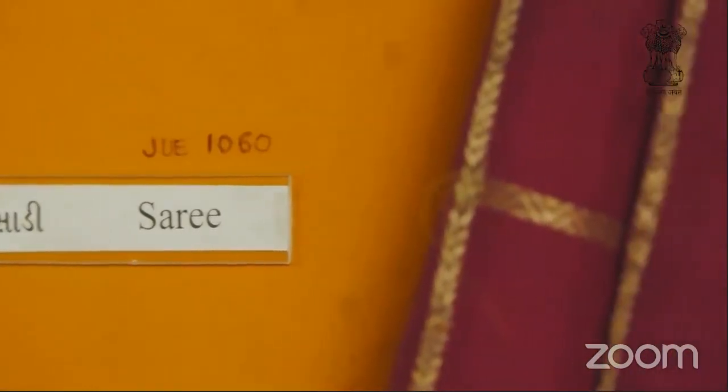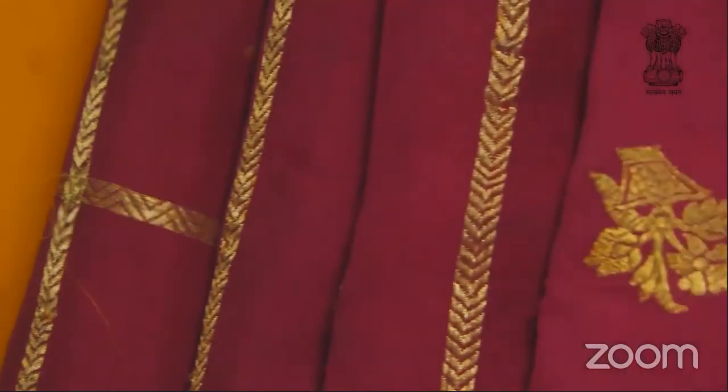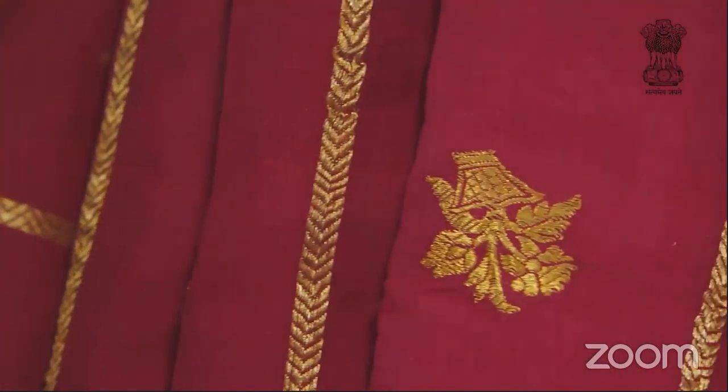Junagadh Museum also carries a type of Banarasi and Assamese saris section.